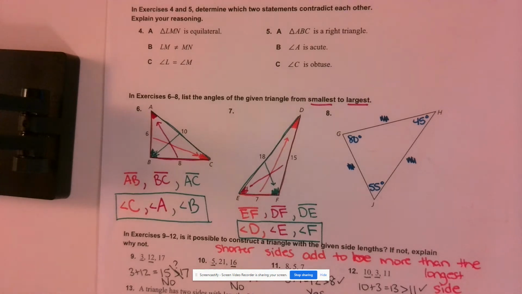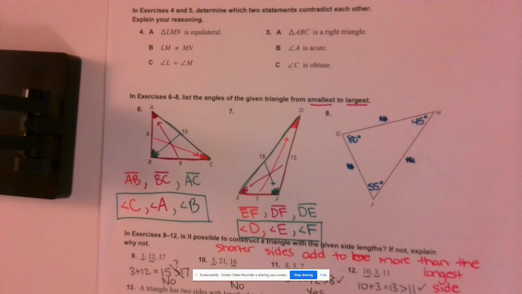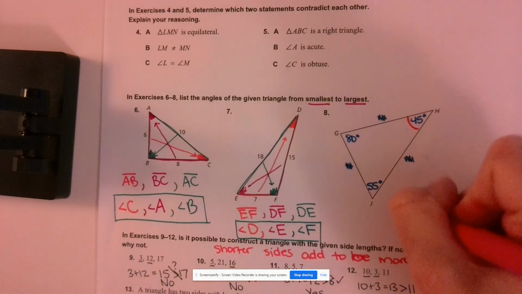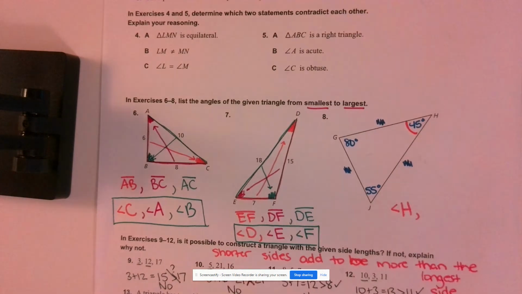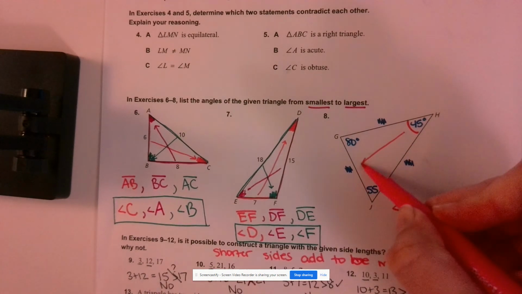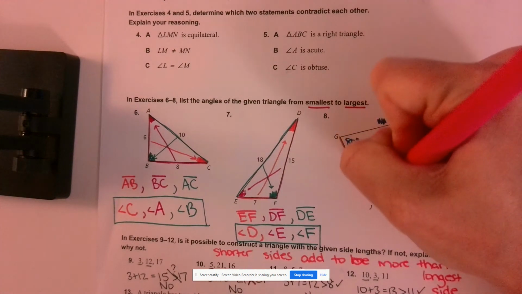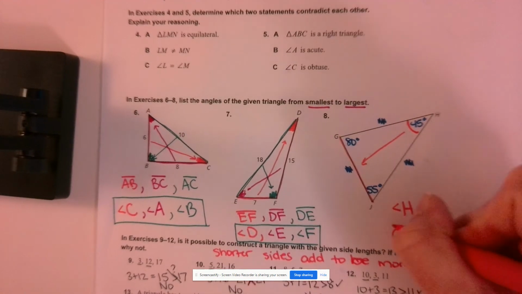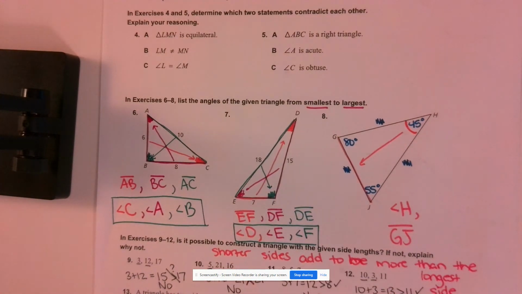To do that, we're going to look at the angles. So first, let's find the smallest angle. The smallest angle is 45 degrees. That is angle H. The side that is the smallest is opposite the smallest angle. That must be segment GJ. So line segment GJ is the shortest side of the triangle.